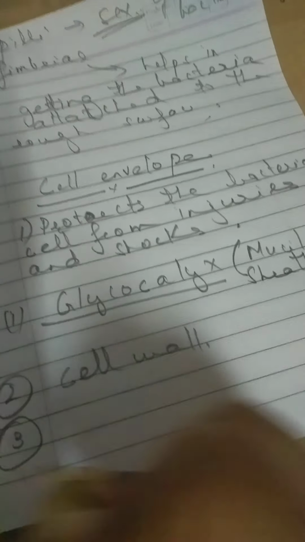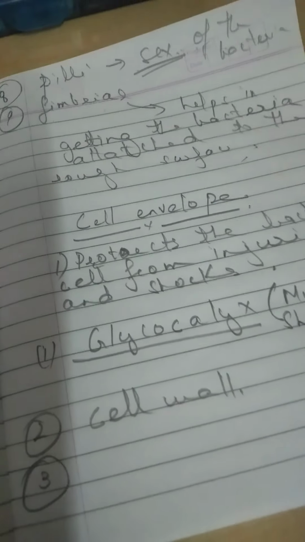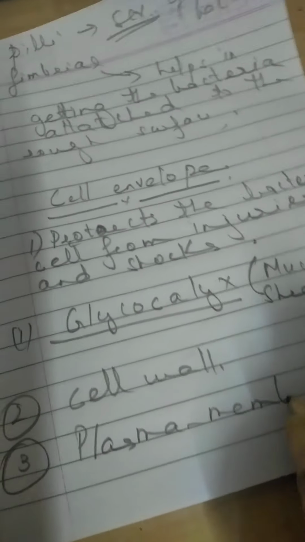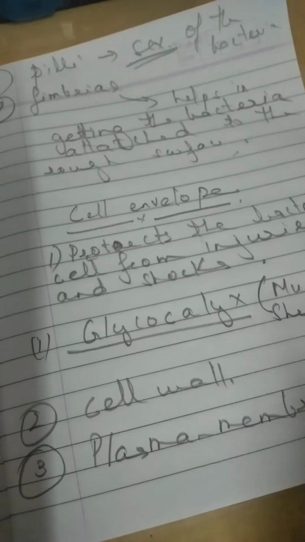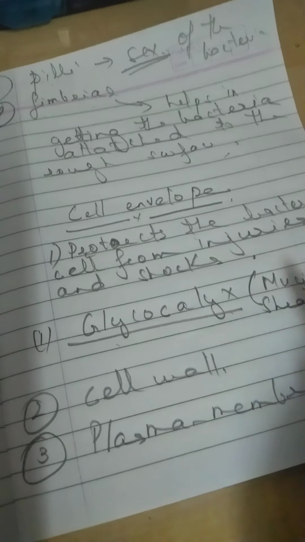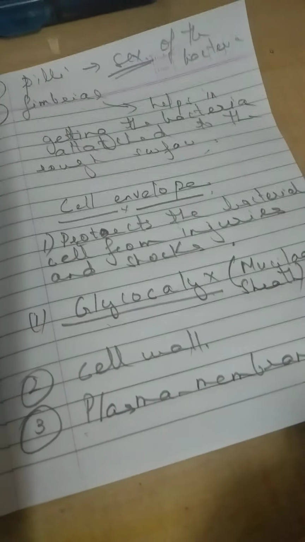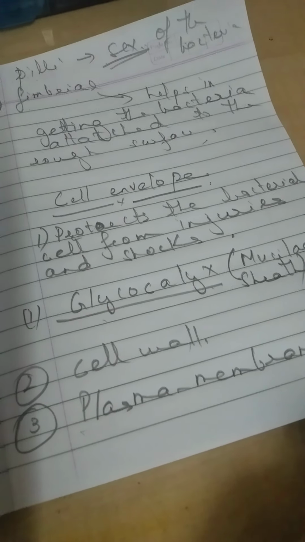Then the third one is the plasma membrane. So first is glycocalyx, which is called the mucilage sheath. Then we have the cell wall, and then the third one is the plasma membrane.